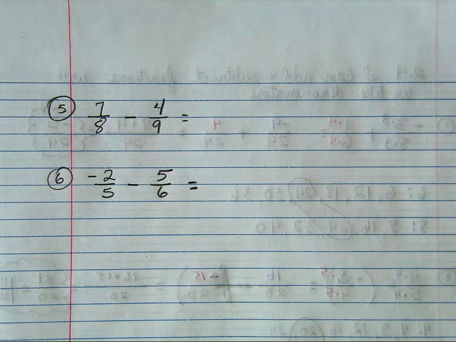Remember to set up a least common multiple table if you can't figure out what the common denominator of 8 and 9 is.